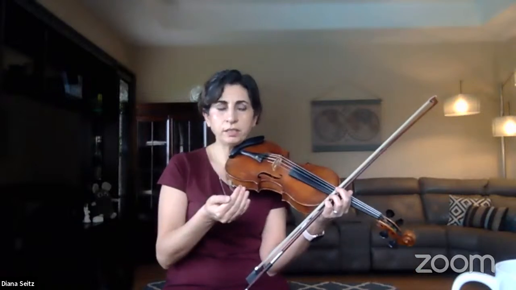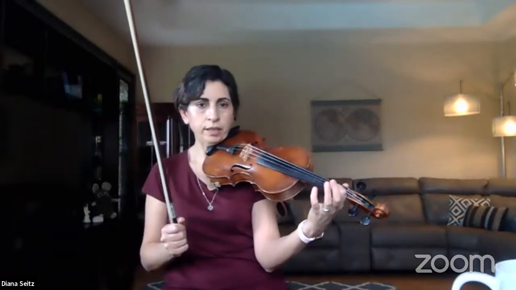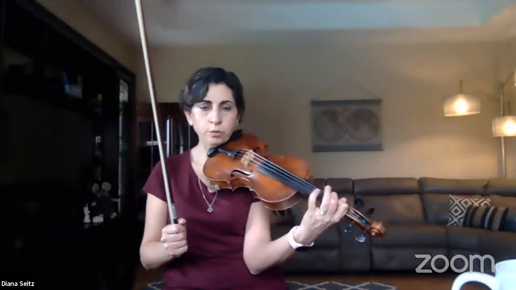So they usually learn it where that low 2 is just a half step up from the first finger. And so they get used to C natural, G natural, F natural always touching the first finger.